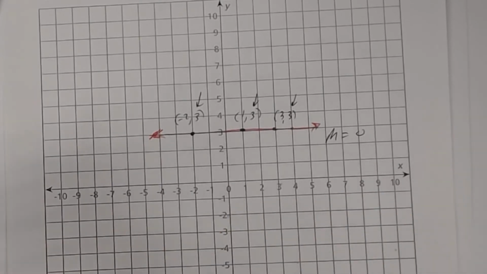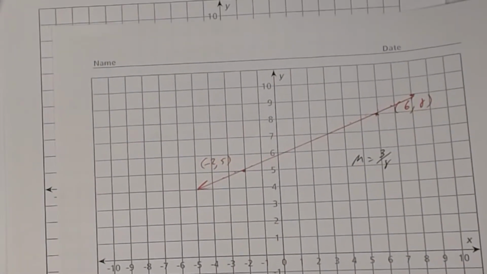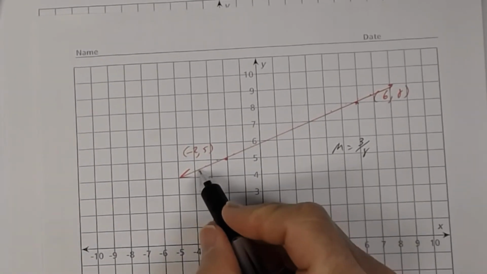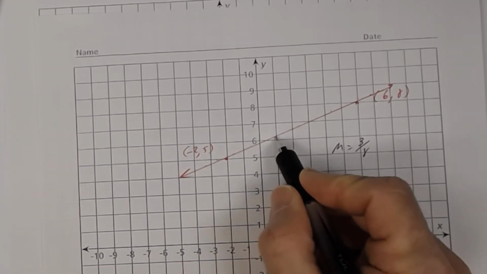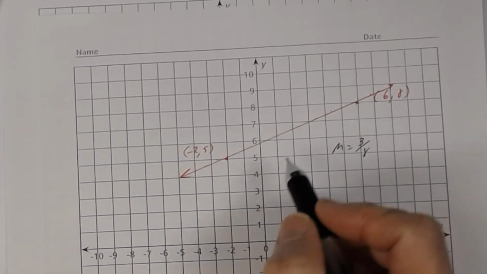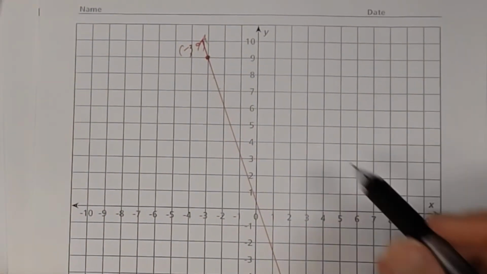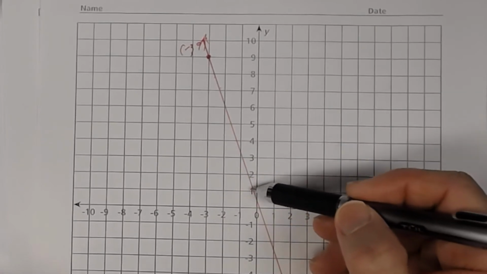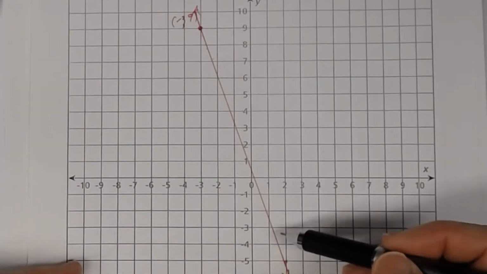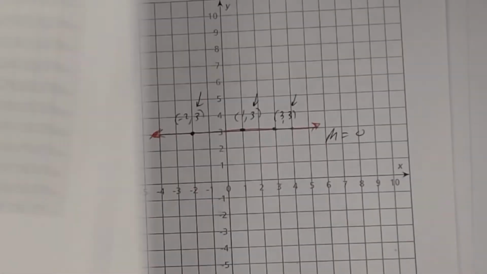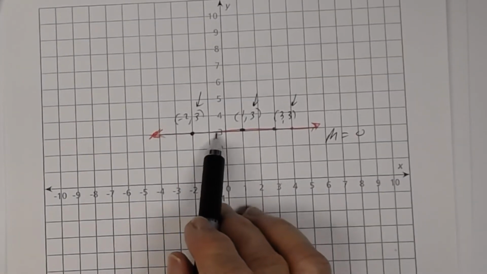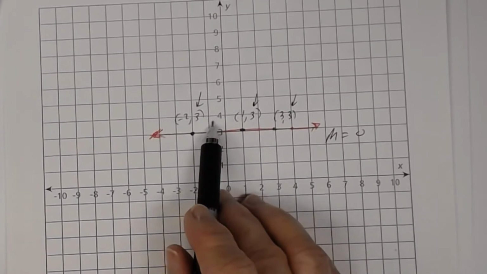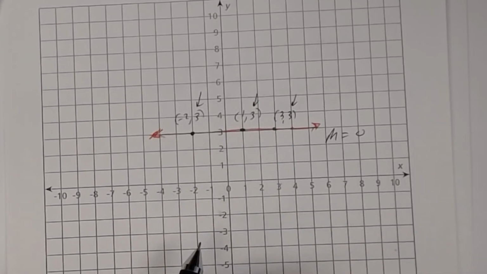If you look at the first line, those y values are changing, getting bigger and bigger. If you look at this one, those y values are getting smaller and smaller, decreasing in value. Whereas over here, they're not changing at all. They're staying 3, 3, 3.